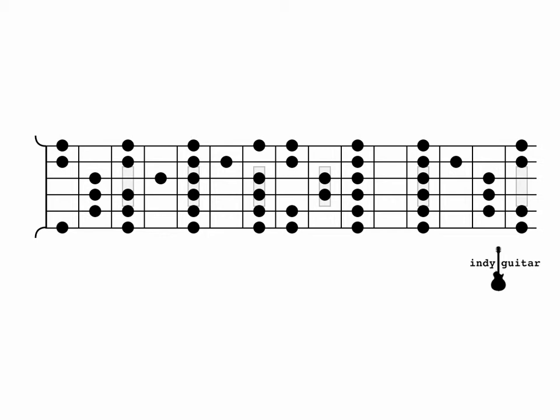Octave higher. Here comes the swooping pattern. Octave higher. And we'll go down and pick up the next swoop by starting on the 6th string with an octave higher. And there it is. These are all the natural notes on the neck in the key of C, period.